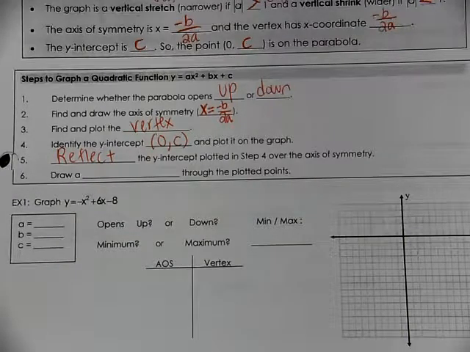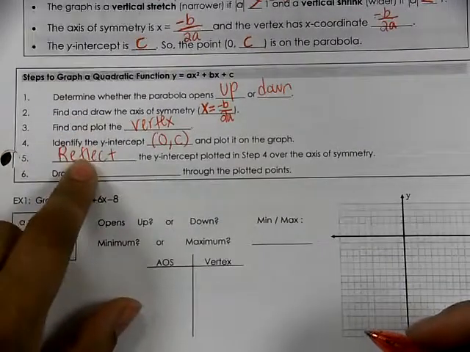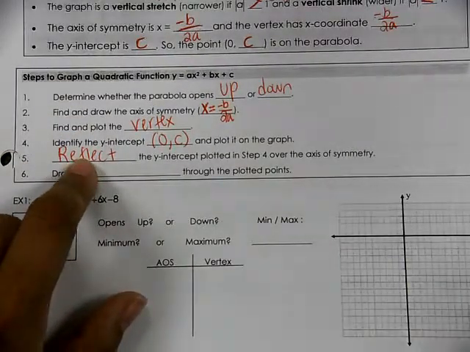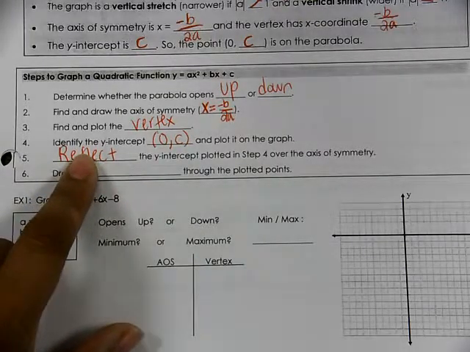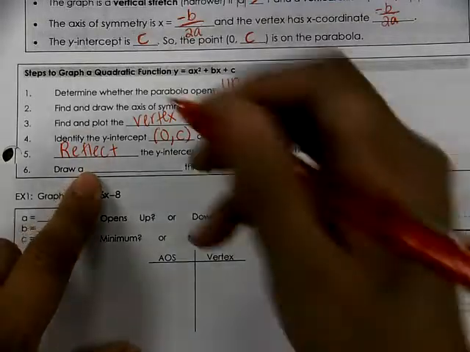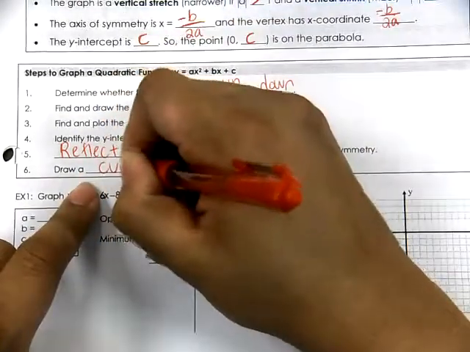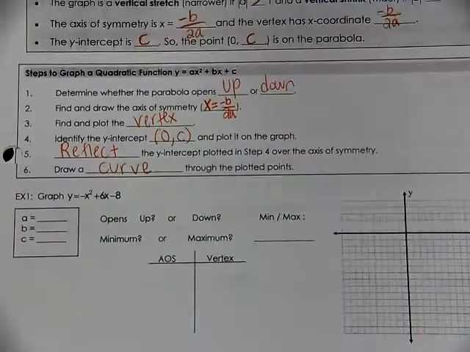Finally, you would reflect the y-intercept that you just plotted over the axis of symmetry. We call it a matching point. It's where you take the point that you have for your y-intercept and you figure out how far away it is from the line of symmetry, and then you go that same distance away on the other side. So we'll practice doing that. You were doing it in vertex form already. And then finally, draw a curve through the plotted points.